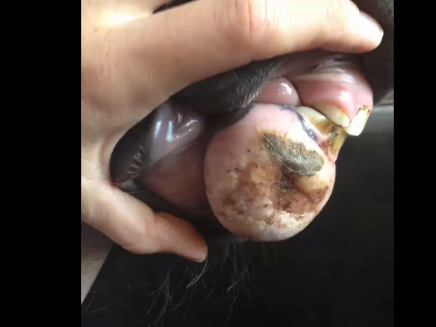Ossifying fibroma. There are a number of tumors of the jaws or bony proliferations that you can see, but one of the most common that is seen in foals and in cattle is ossifying fibroma. They are tumors generally that appear in or around the point of the mandible. They can be seen in the maxilla as well.